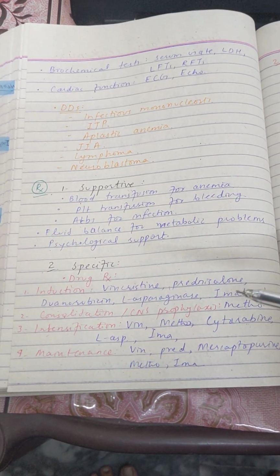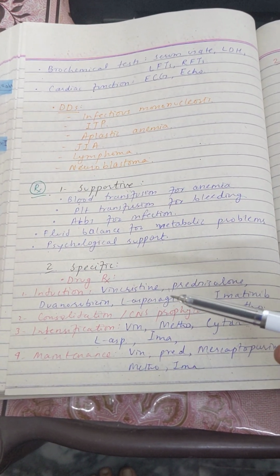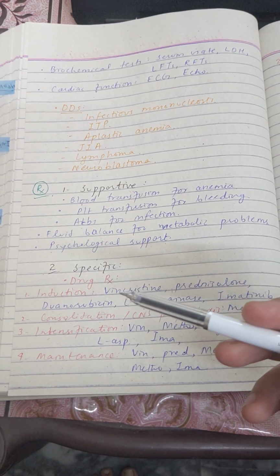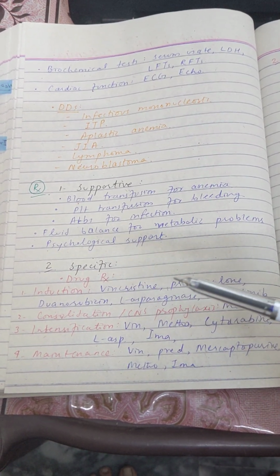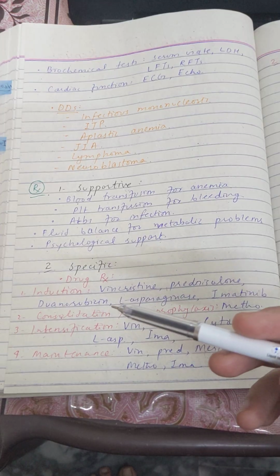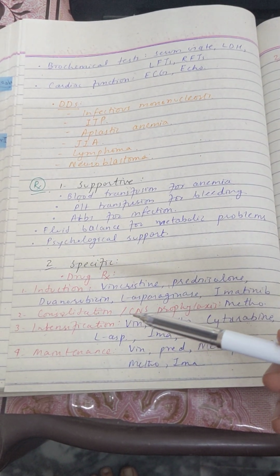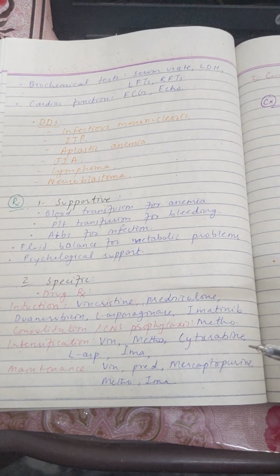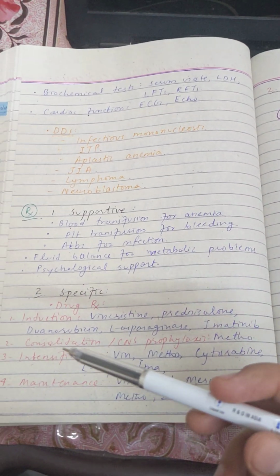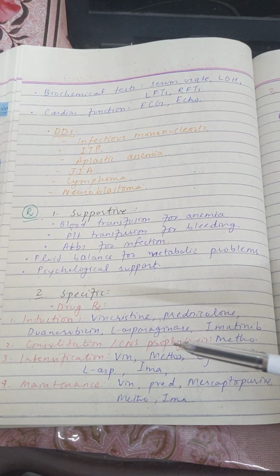The chemotherapy will be divided into 4 phases, and these phases include induction. For induction, we will give drugs like vincristine, prednisolone, daunorubicin, L-asparaginase, and imatinib. For the consolidation phase, we will give methotrexate, and consolidation is basically for CNS prophylaxis.